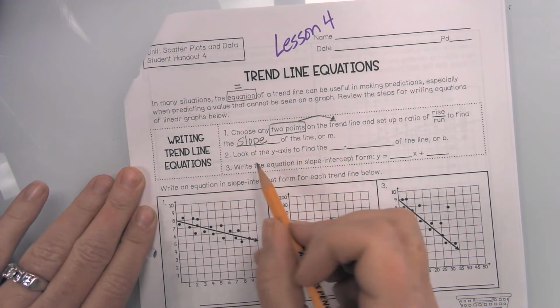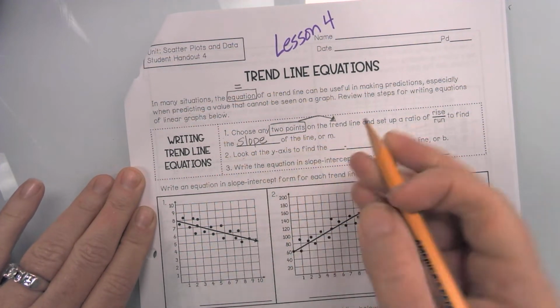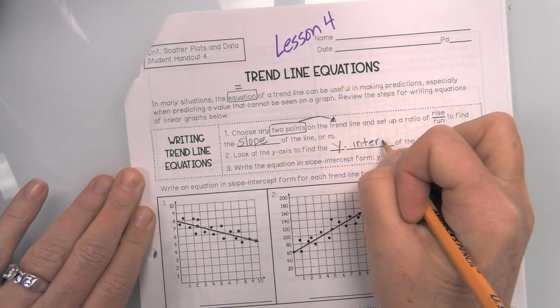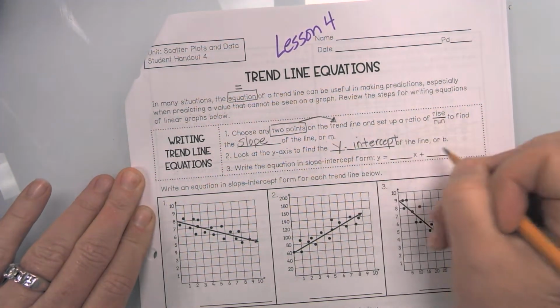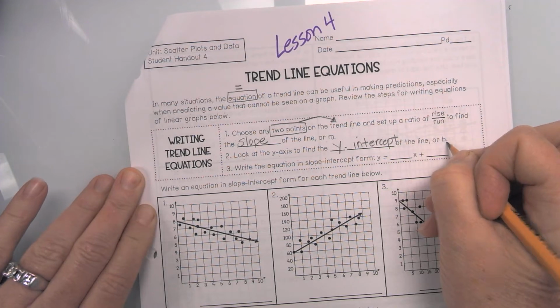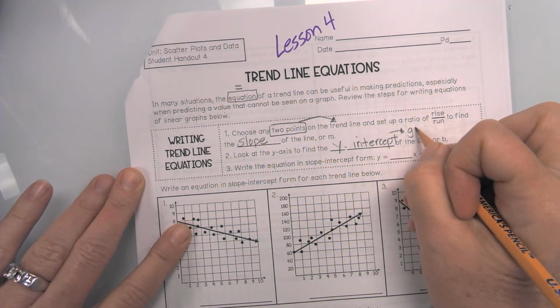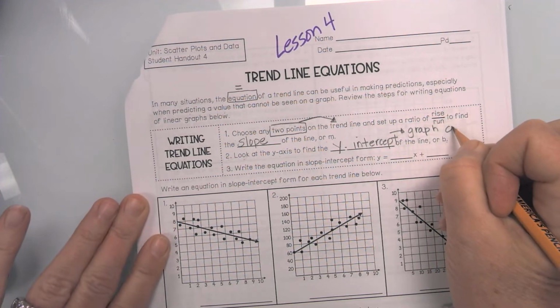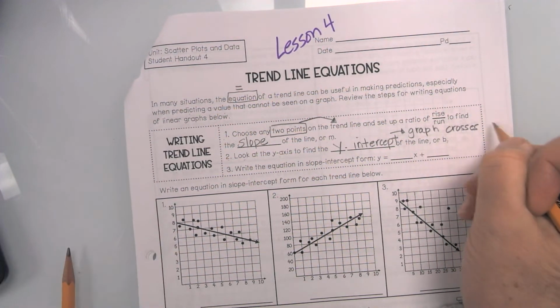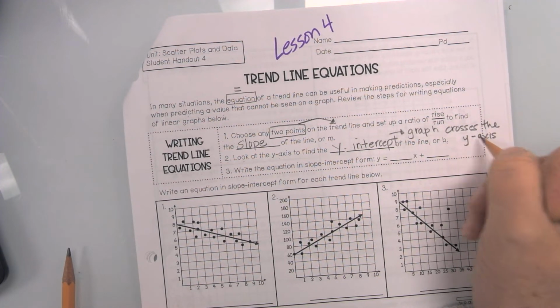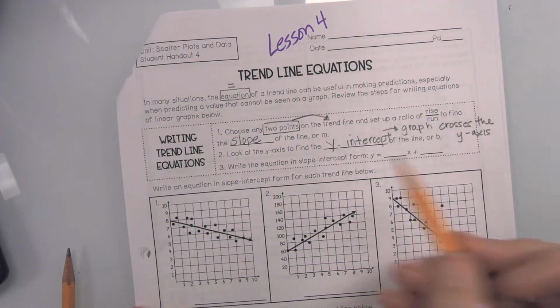The second step, look at the y-axis to find the y-intercept of the line, or B. Now remember, the y-intercept is where the graph crosses the y-axis. And again, I'll show you when we do one.